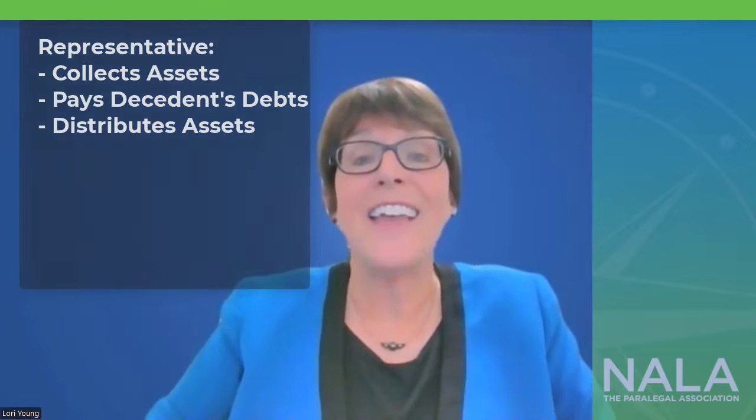Estate administration takes place after a death. The representative of the estate collects the assets, pays the decedent's debts, and distributes the assets. For estate planning, be familiar with the types of estate planning documents that are available. For instance, wills and the types of wills, such as holographic, nuncupative, or formal. And the person who creates a will is called a testator. If the testator wants to make a change or amendment to the will, it is called a codicil.